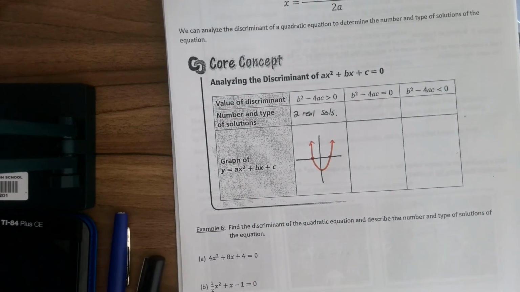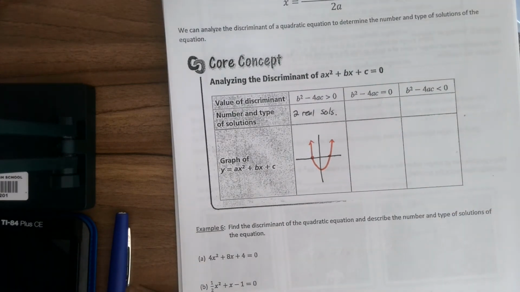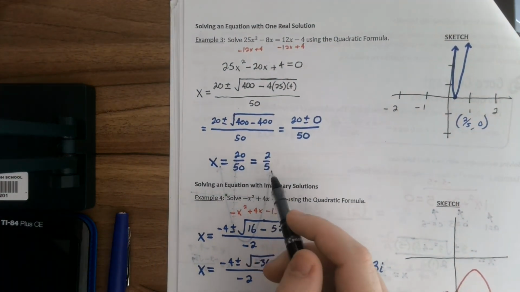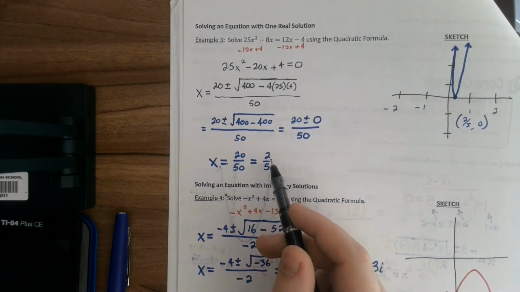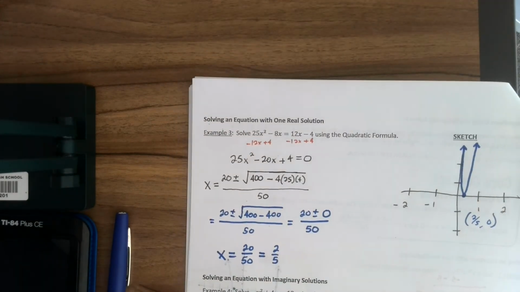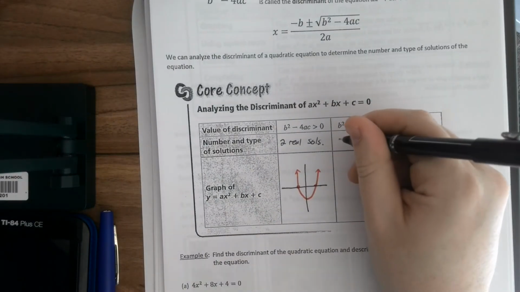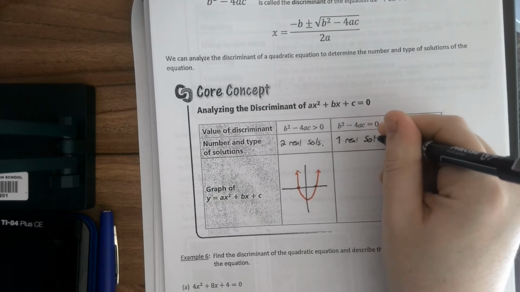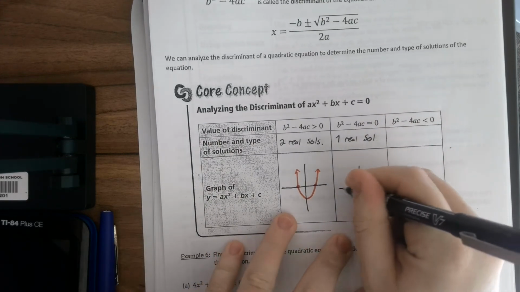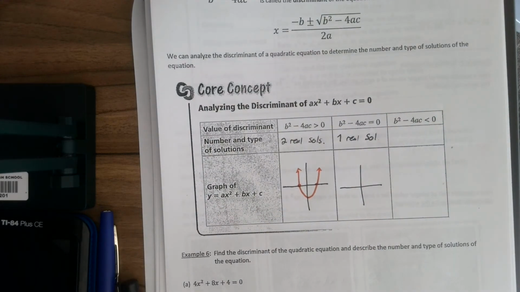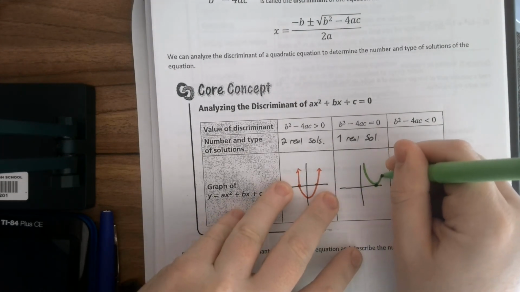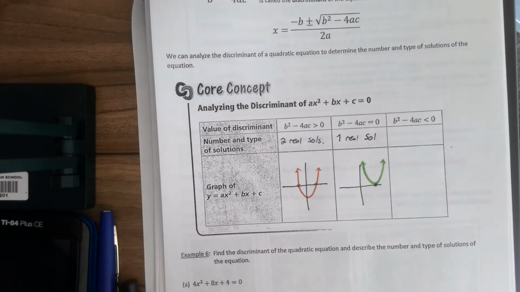But what happens when our discriminant is 0? What happens when it's exactly 0? Do you remember the example we did at the top of this page? We only got one root at 2/5. So we can say we get one real solution. One real solution. And when we have one real solution, our graph just sort of touches the x-axis. Maybe I'll make mine touch right here, and it'll go like this. It just touches the x-axis once. Doesn't really go through it twice.